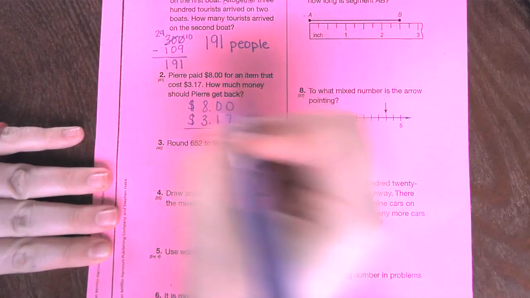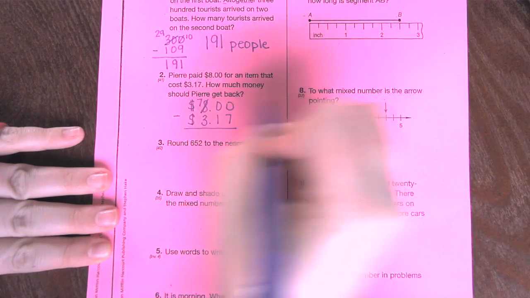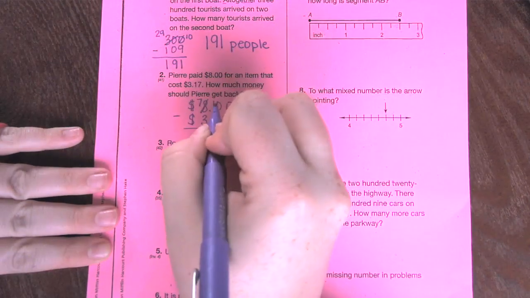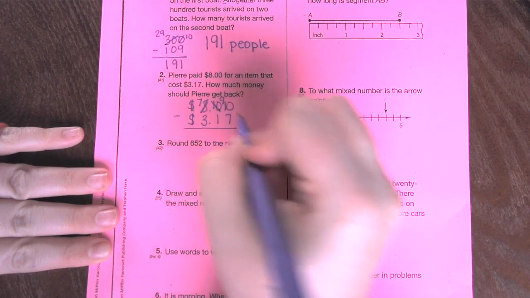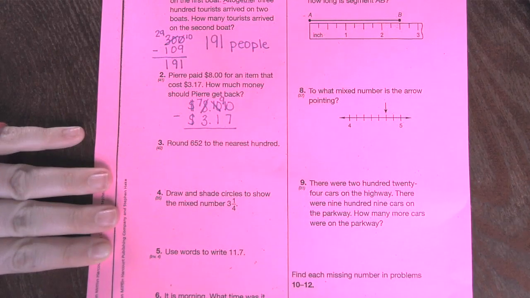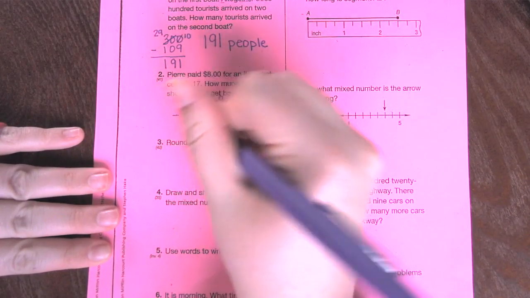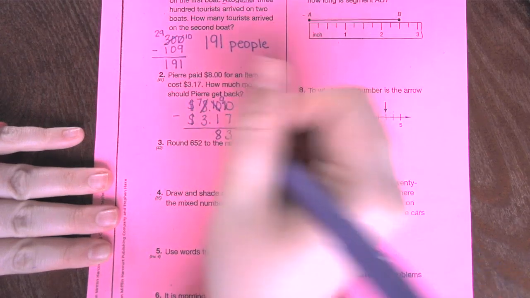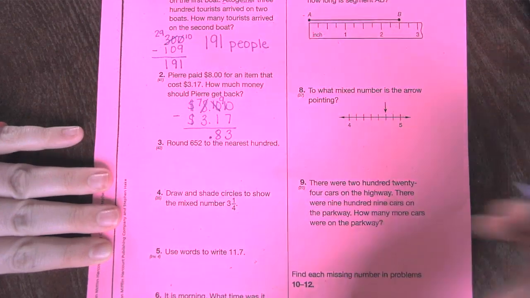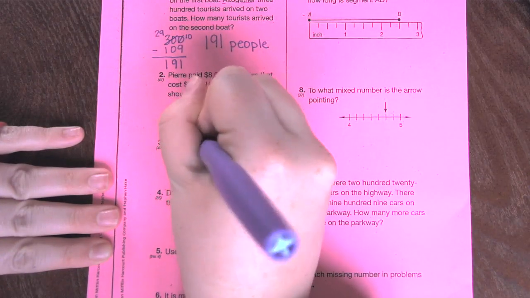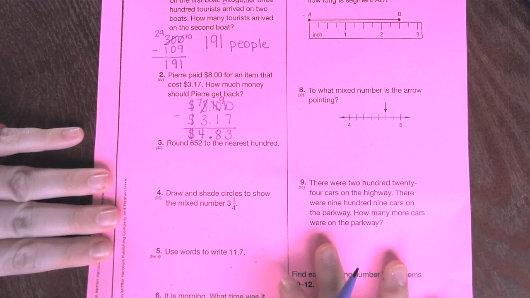$3.17. Borrow from the 8 becomes a 7. This 0 becomes a 10. Now it becomes a 9 so that I can give 1 to this 0. 10 minus 7 is 3. 9 minus 1, 8. Bring down your decimal. 7 minus 3 is 4. Pierre should get $4.83.